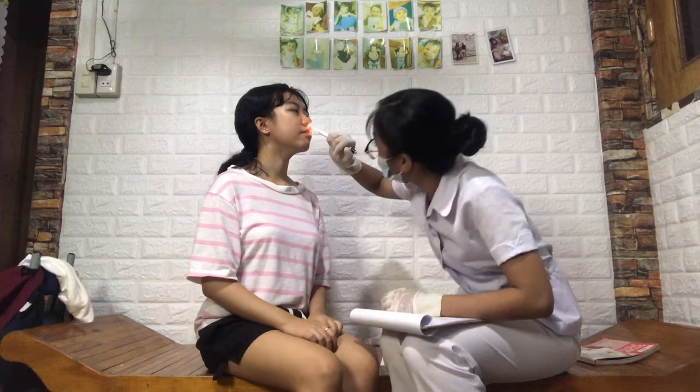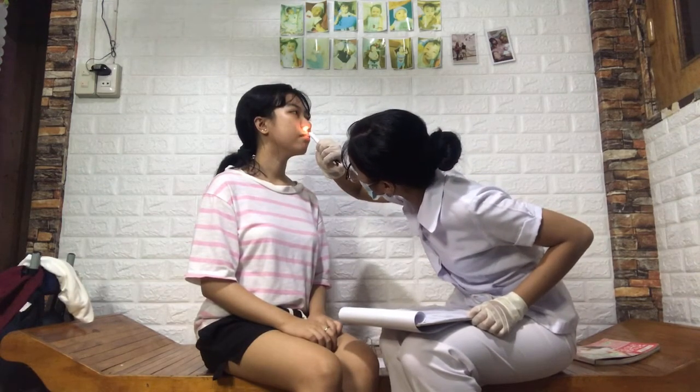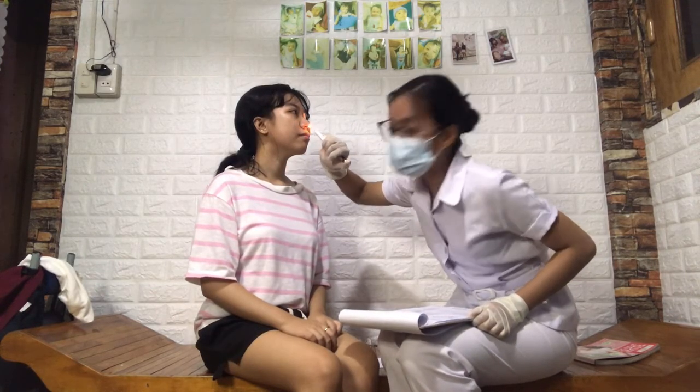Next, we're gonna inspect the nasal cavities using a flashlight, a pen light. So her nasal cavity is normal, and the nasal septum, inferior and medial turbinates of the nasal passages. There's no redness or swelling on her nasal cavities. There's no abnormal presence of lesions or any bumps. So her nasal cavities are normal.